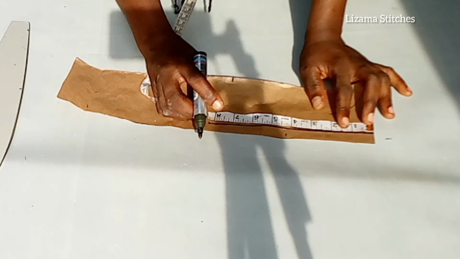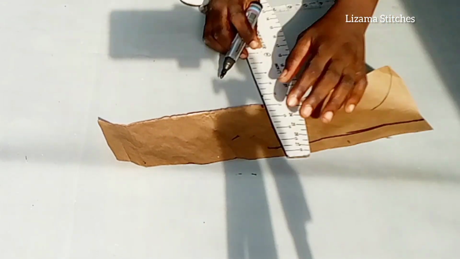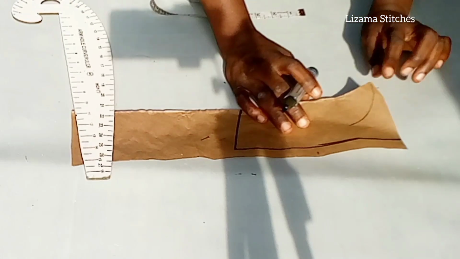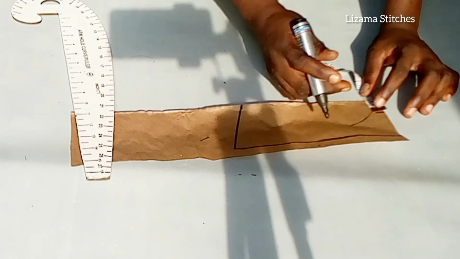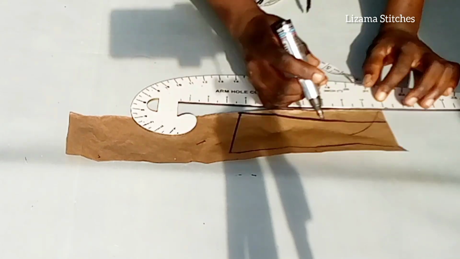And I'll connect the points. I'll connect this point to this point. From here, I'm going to come up by 1 inch, and I'll connect this point to this point. So this is my collar. Now I'm going to cut it.